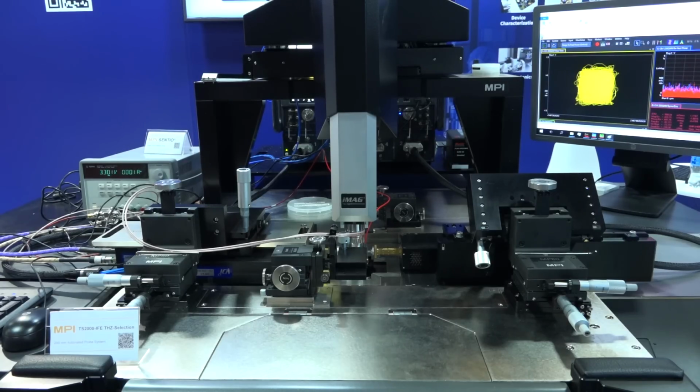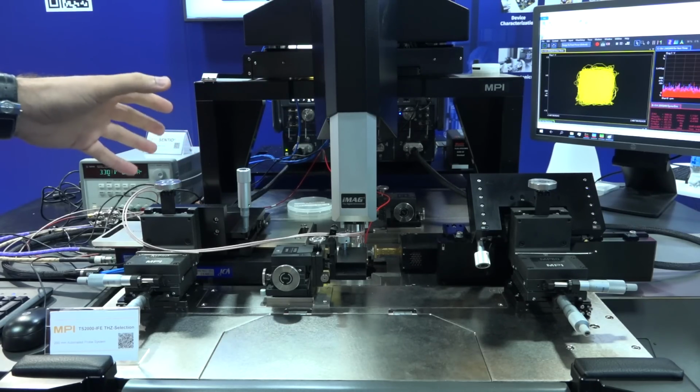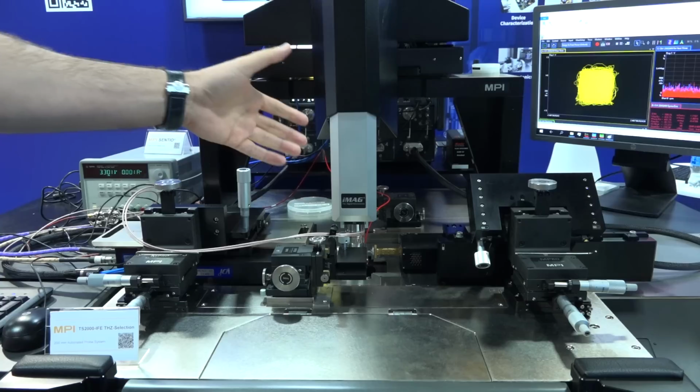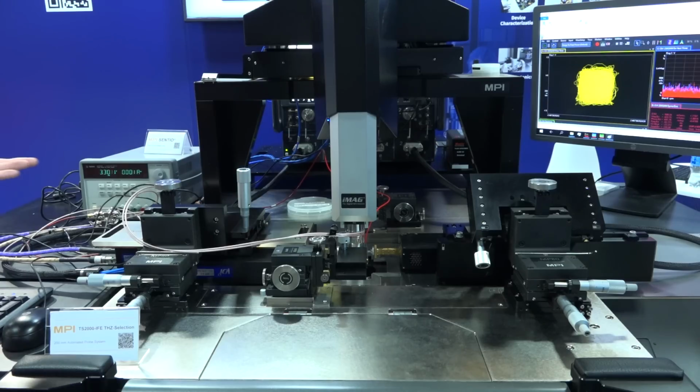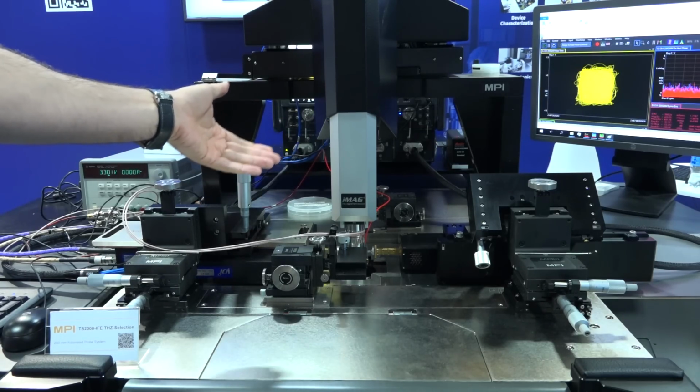And here at MPI, we have the MPI terahertz selection probe station. So what do you want from an ideal probe station? Well, you want it to, of course, be reconfigurable, so you could add essentially any vendor heads that you want to it. And this probe station will support VDI, will support Rohde and Schwarz, will support anybody that you want to add, and they come down very close to the probe interface to the wafer.